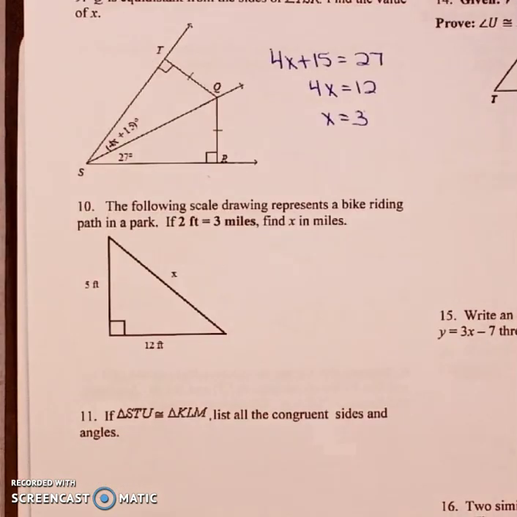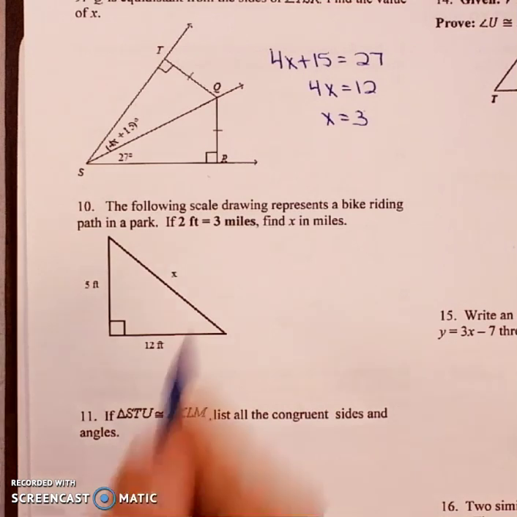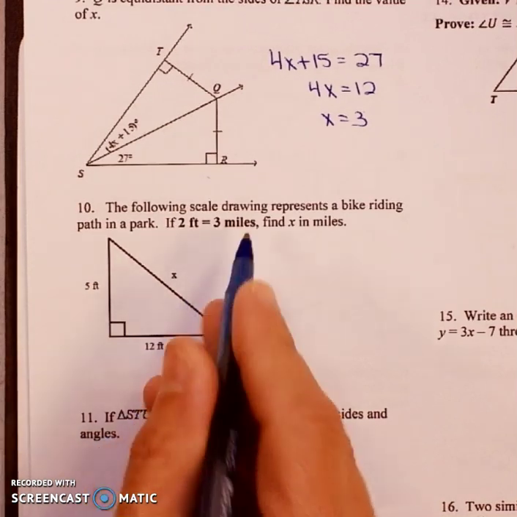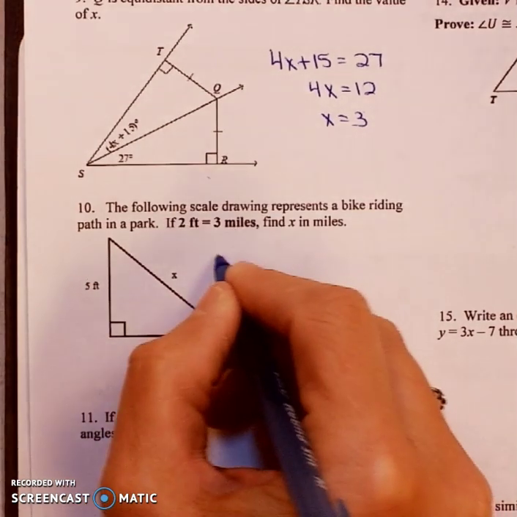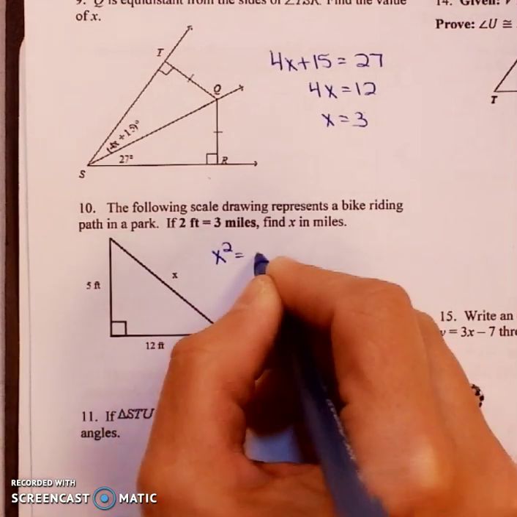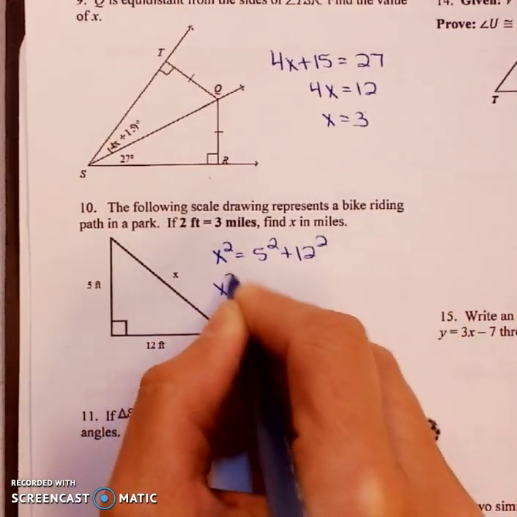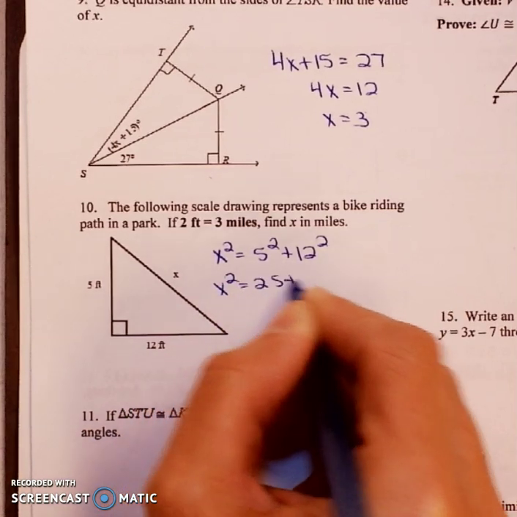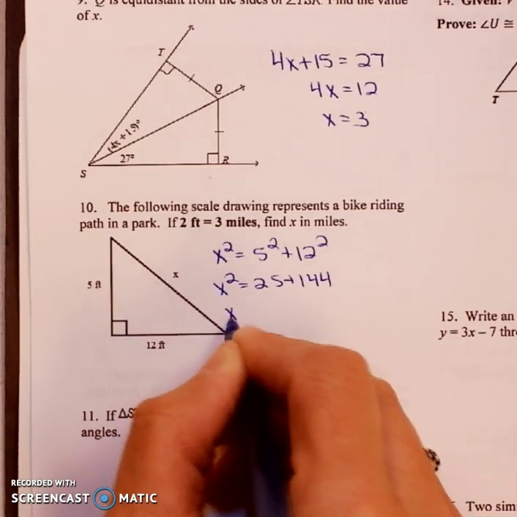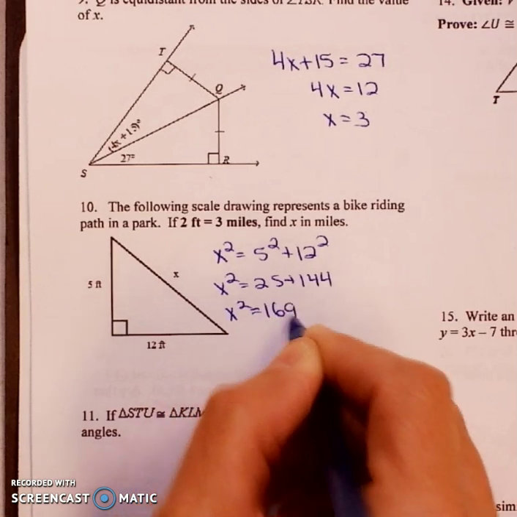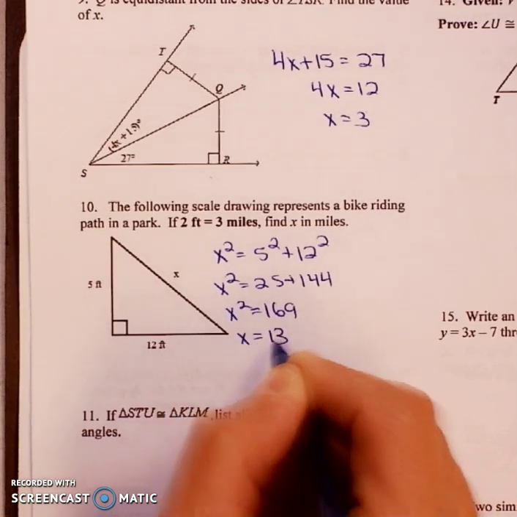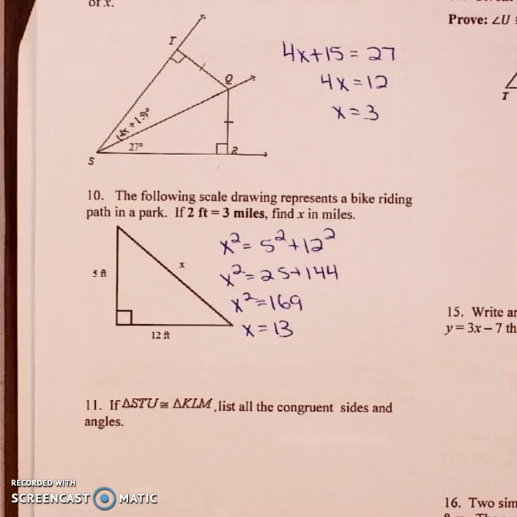Number 10 talks about a scale drawing. First thing I'm going to do is go ahead and find this length in terms of feet, and then we'll go talk about the miles. So we're going to use Pythagorean's theorem. So that's the hypotenuse squared is equal to the sum of the legs squared. So we get x squared equals 169. I take the square root and I get x is 13, but I need to know how many miles that is.